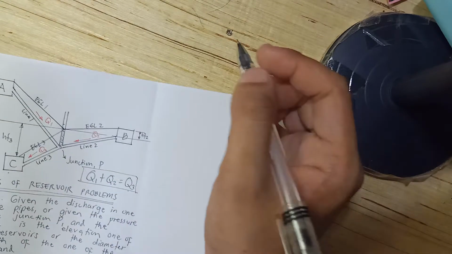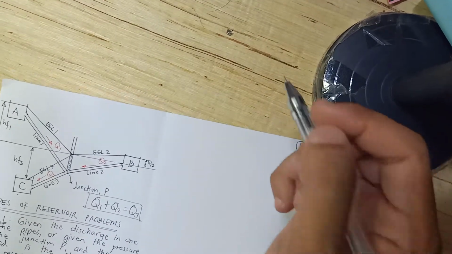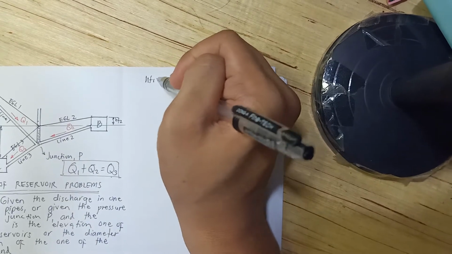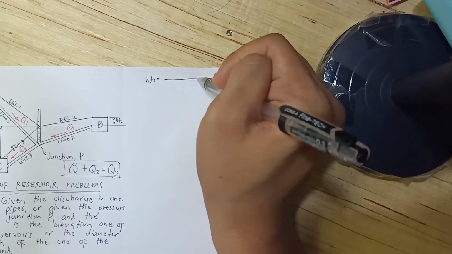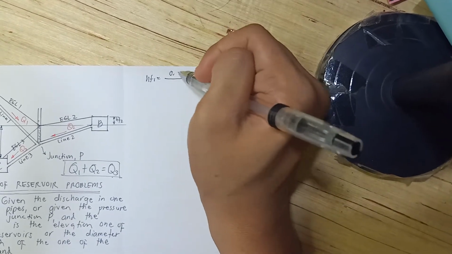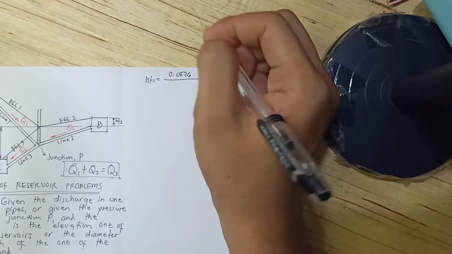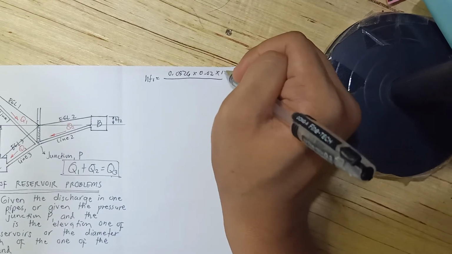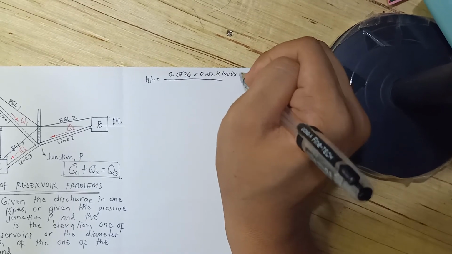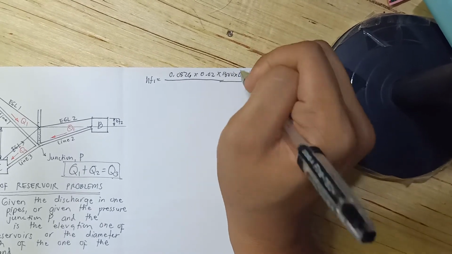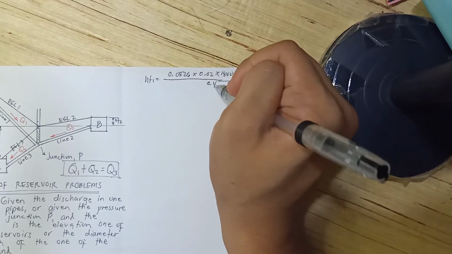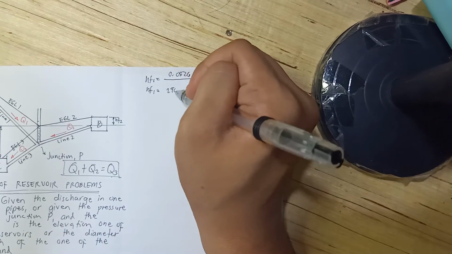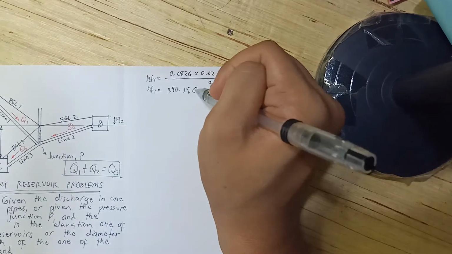So, this is how to find the head losses using Darcy-Weisbach. HF1 equals 0.0826 times 0.02 times 1/8 times Q1 squared over 40 to the power 5. So HF1 now equals 290.39 Q sub 1 squared.